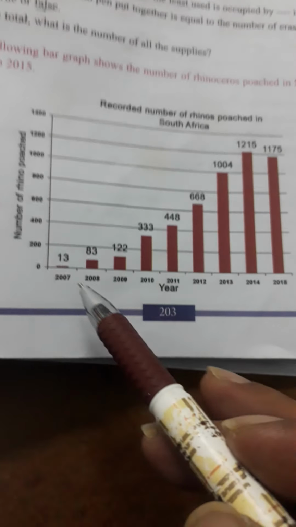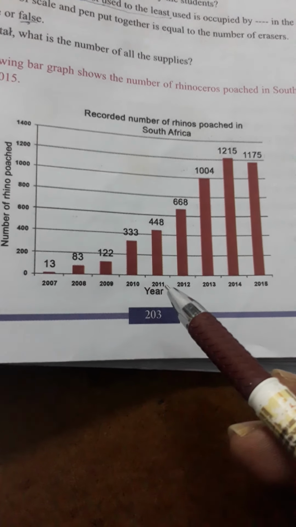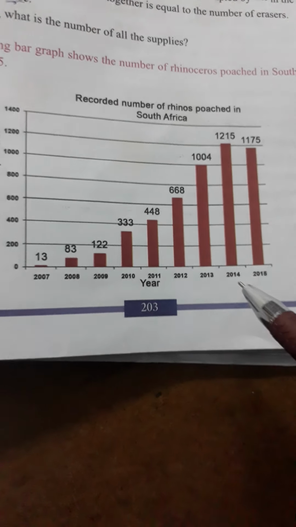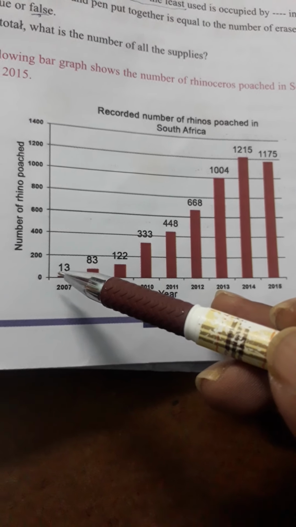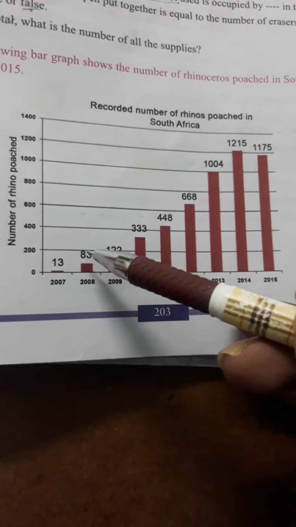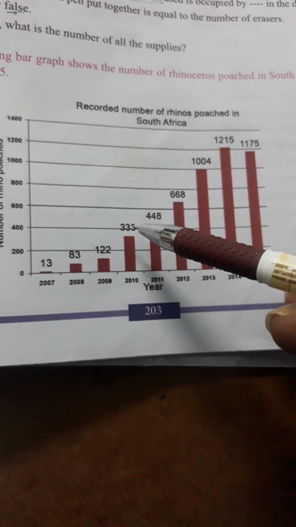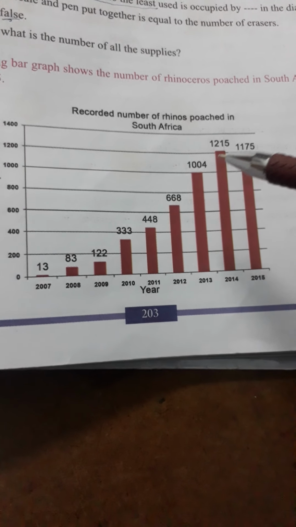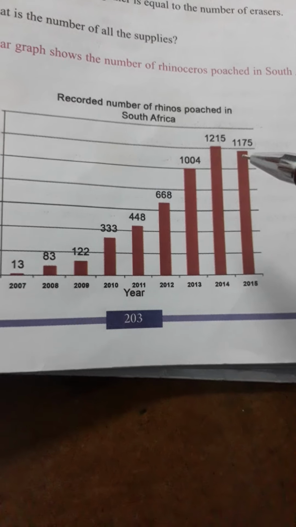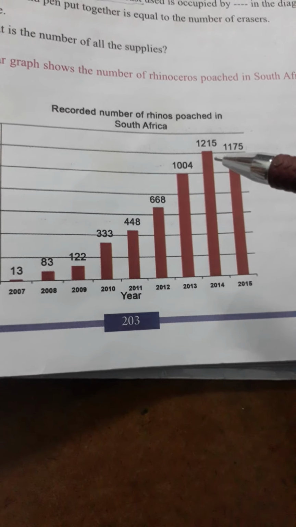Coming to the x-axis, what is taken? Years: 2007, 2008, 2009, 2010, 2011, 2012, 2013, 2014 and 2015. So in 2007, how many rhinoceros were poached? 13. Next year, in 2008, 83. Next year, 2009, 122. Like these figures: 333, 448, 668, 1004, 1215. And in the last year, that is 2015, 1175 rhinoceros are poached in South Africa.